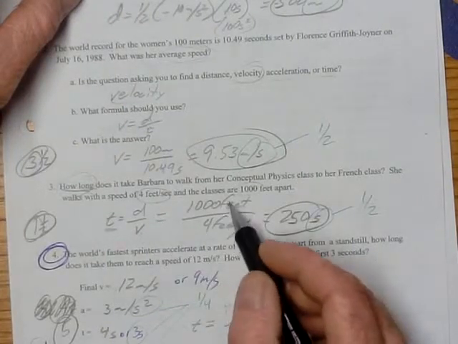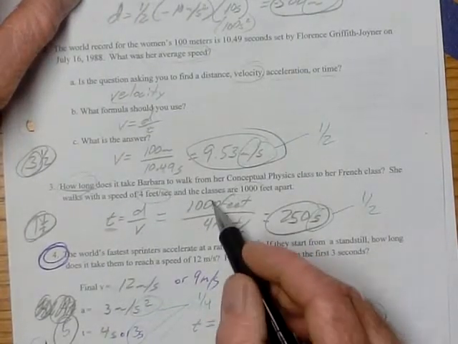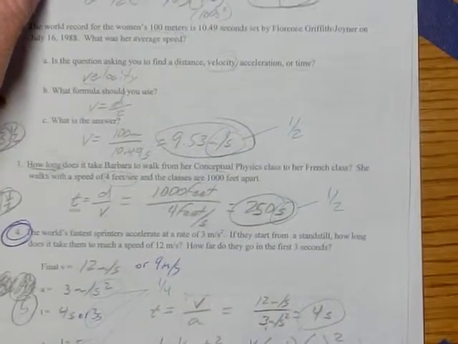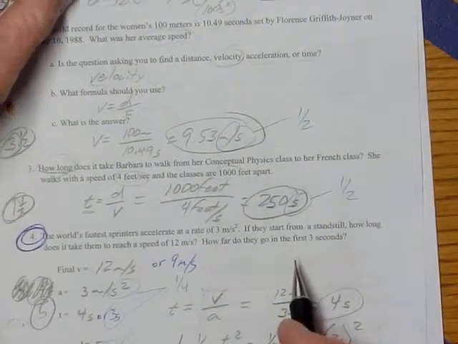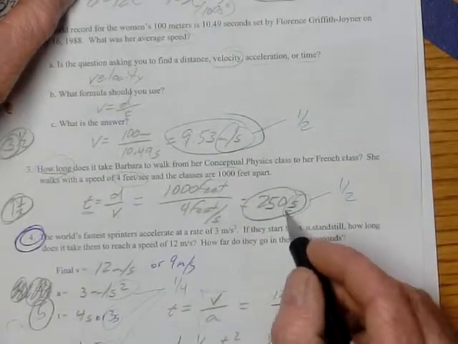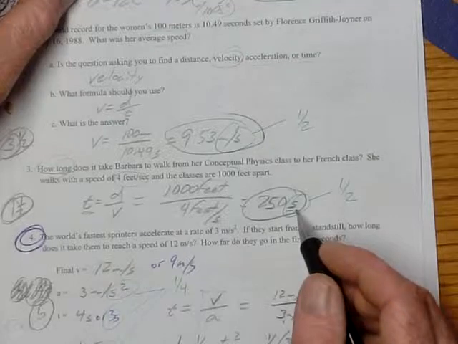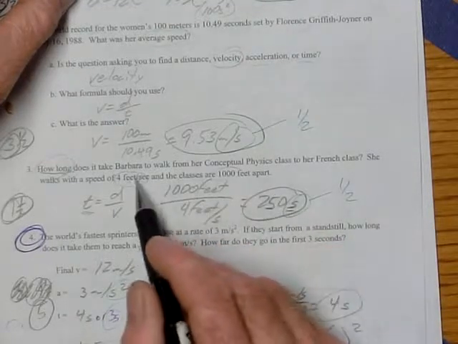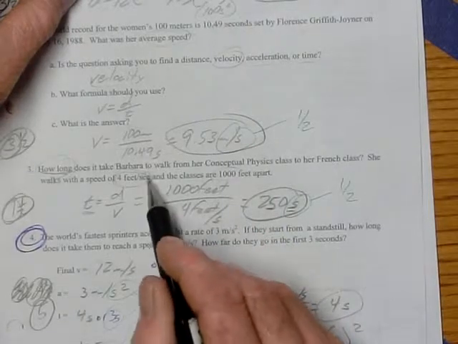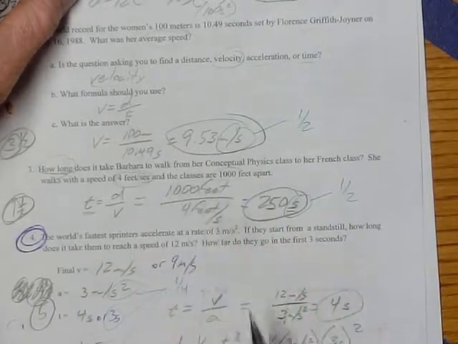Make sure you put the distance on top, the velocity on the bottom, divide, you can get 250 seconds. Now, the units in this question could be kind of tricky, but it's going to be a unit of time. And you just look at, okay, we've got feet there, we've got feet there. The only unit of time in the whole question is that, so your answer is going to be in seconds.